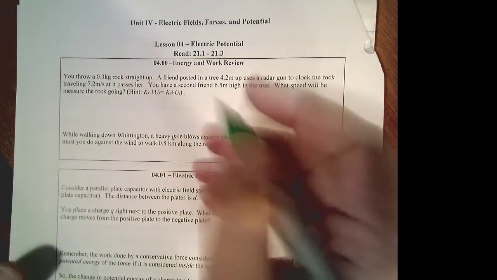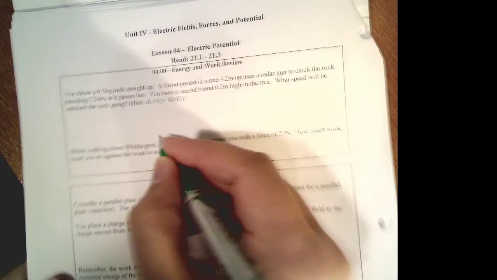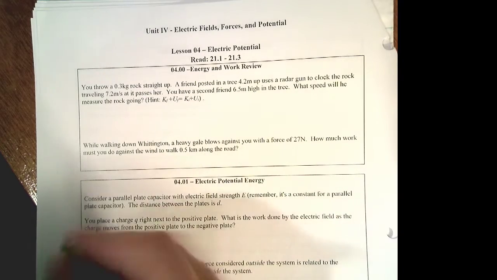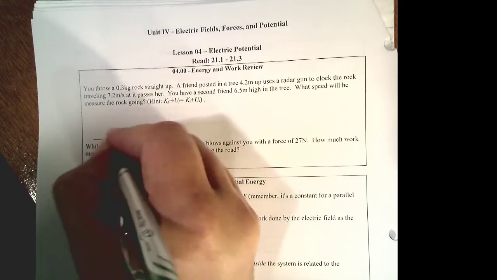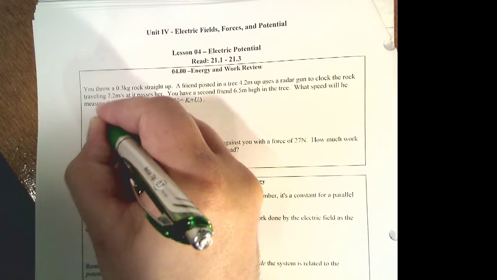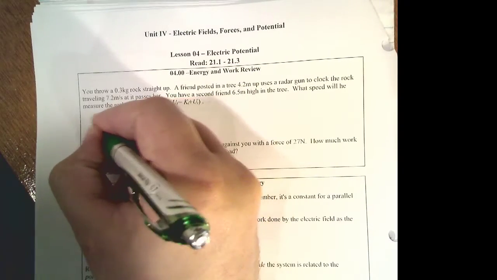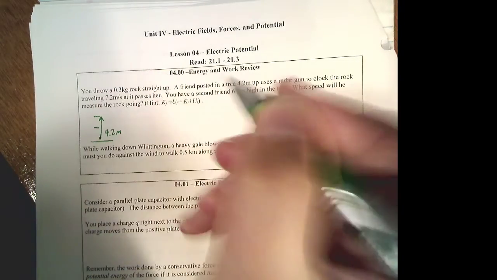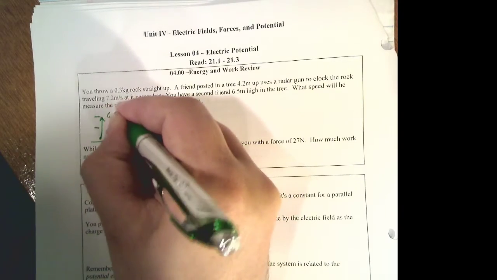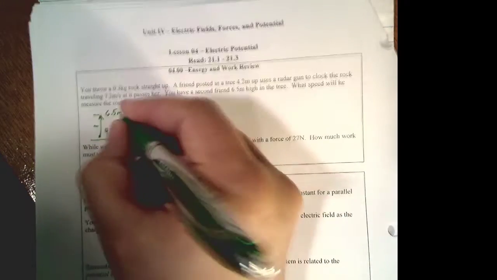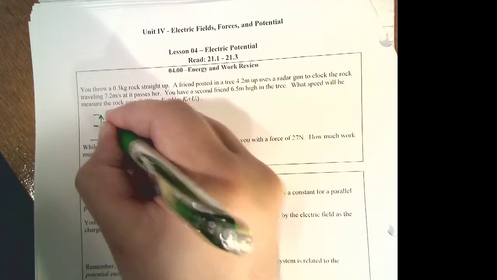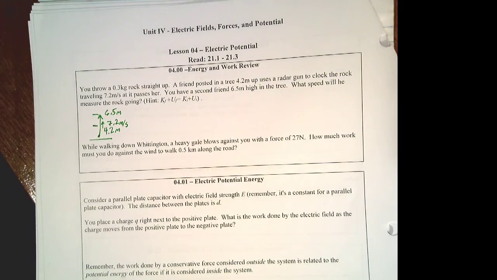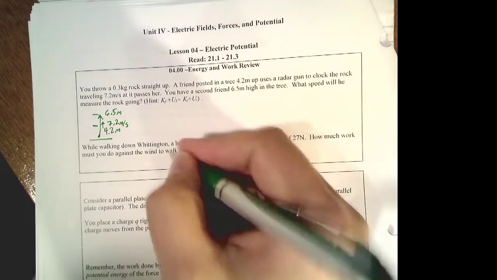So let's do a quick review of how to use potential energy in a gravitational situation where we're pretty familiar with how it works. So you throw a rock straight up, starts down here, goes up here. You have two friends. One is at 4.2 meters. Your next friend is at 6.5 meters. The 4.2 meter friend measures 7.2 meters per second, and we want to know how fast the rock is going when it goes past the next friend, right?